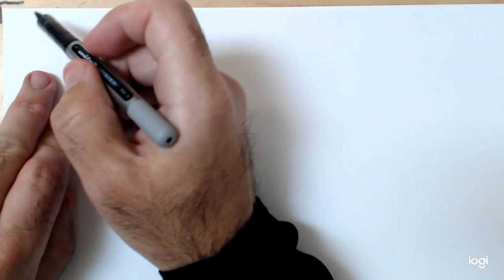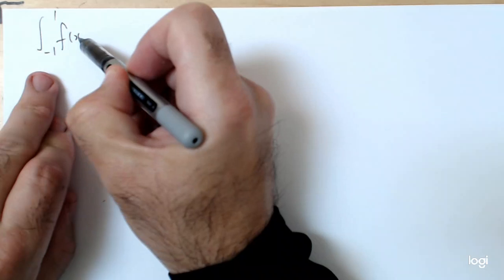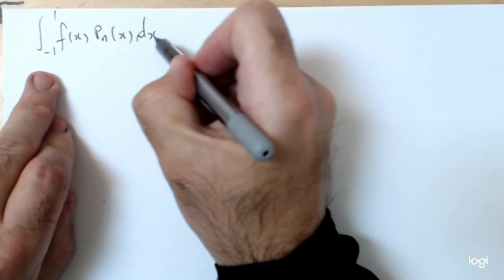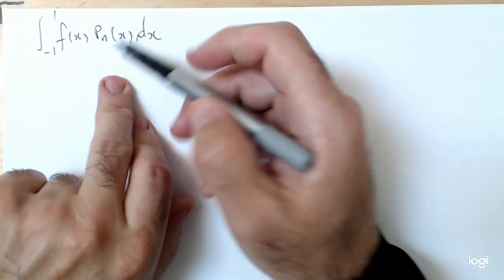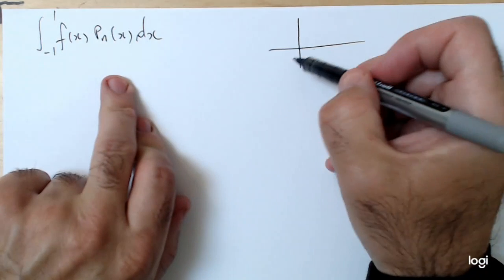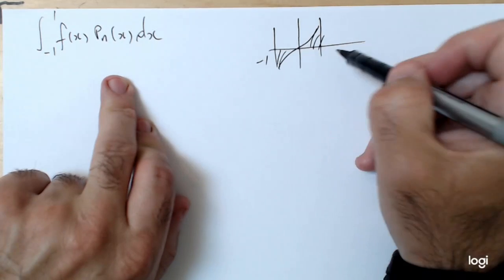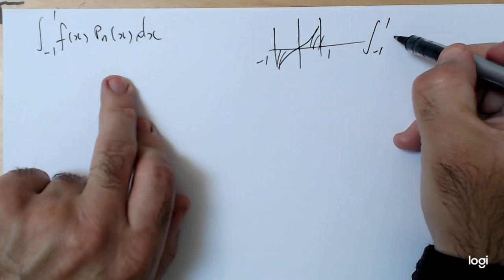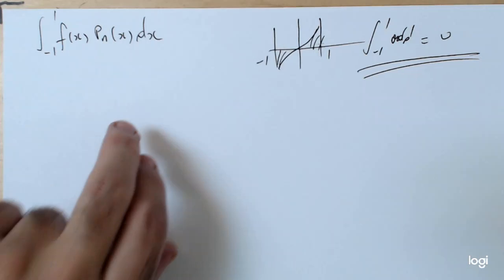remarks in terms of the possible value of this integral, when you multiply a function by a Legendre polynomial. It's worthwhile again to remember how an odd function looks on a symmetric interval. So if you have an odd function to integrate on a symmetric interval, the answer is always 0.